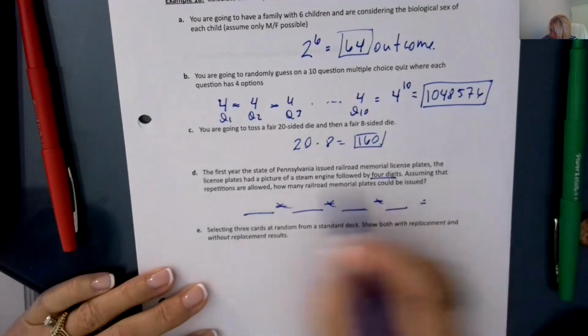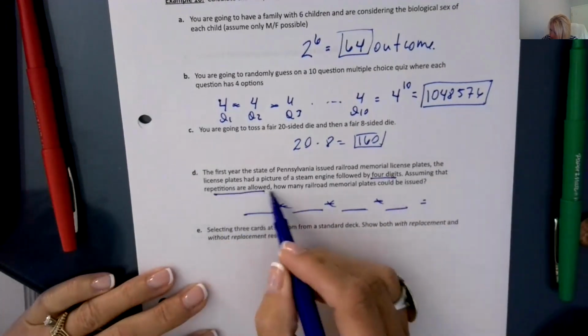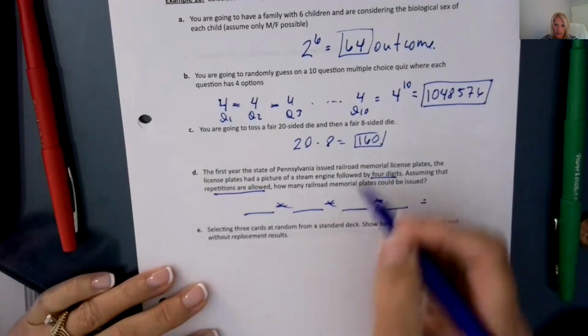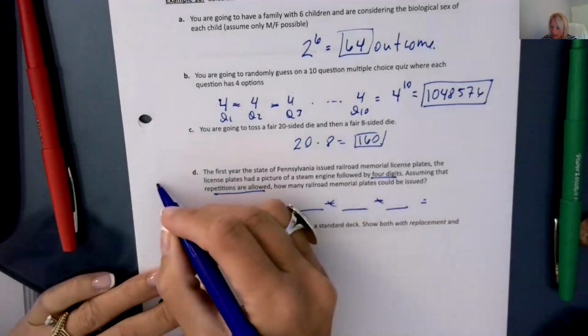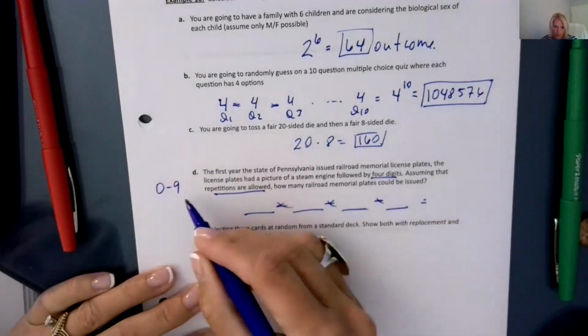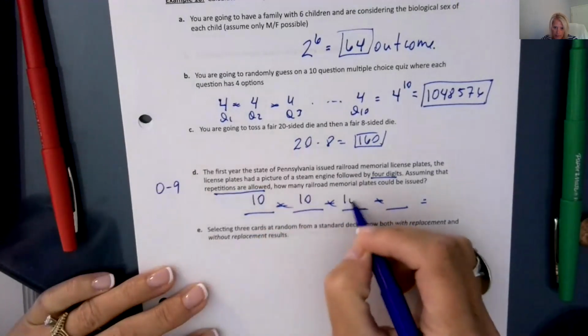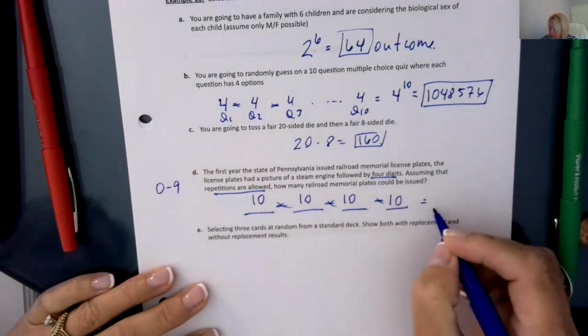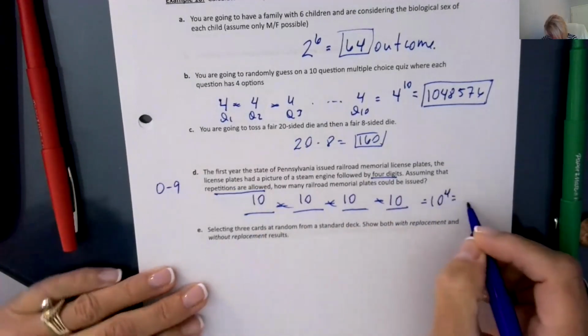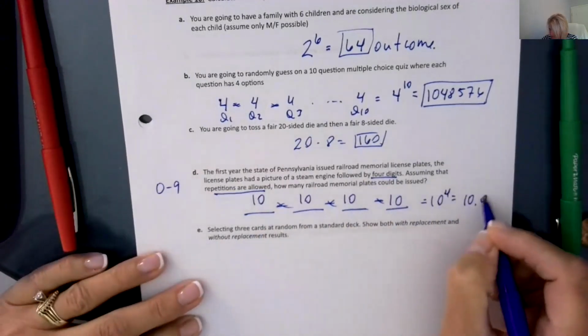Each of those digits, it says, can have repetitions, and they're just 4 digits. So we have anywhere from 0 through 9, which means there's 10 possibilities, and they each have 10. So this is the same as 10 to the 4th, or 10,000.